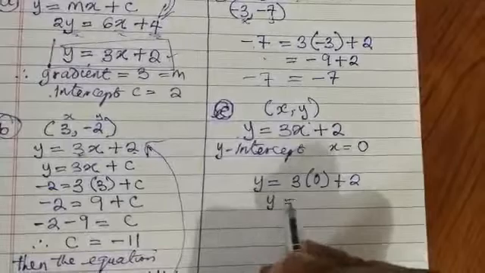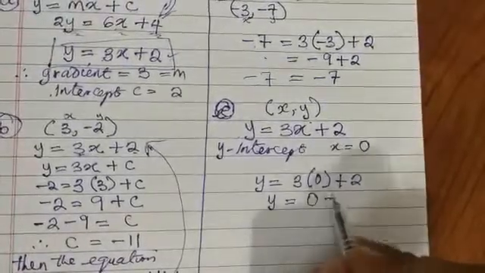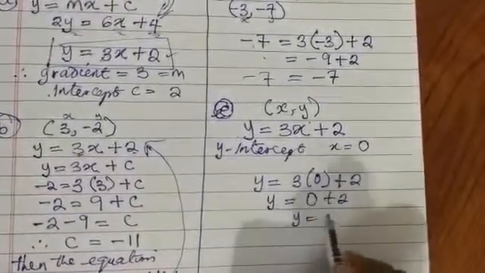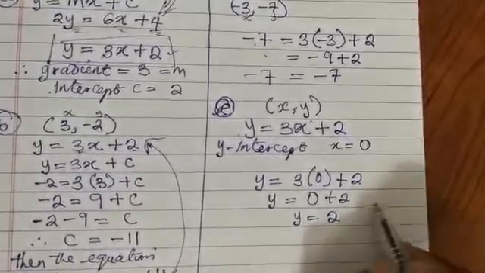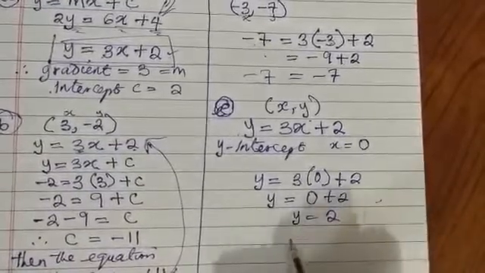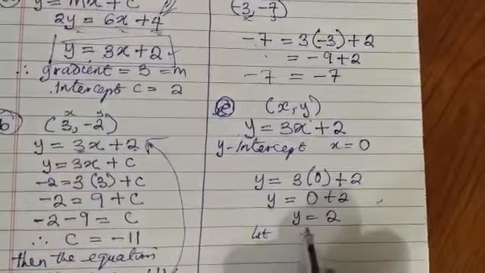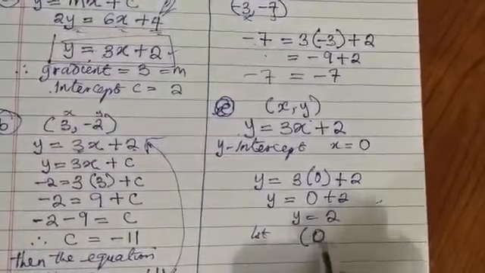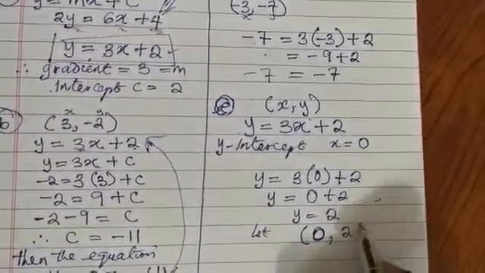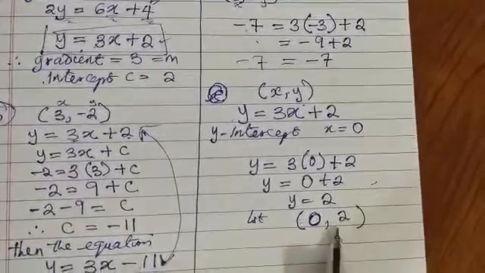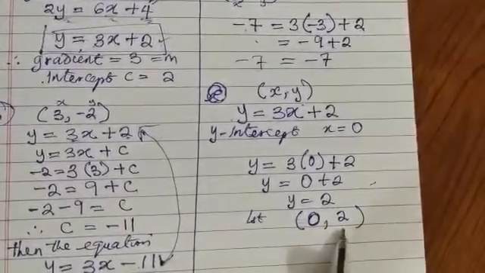So my y is what? 3 times 0 plus 2. That means y is 2. This is the first point. At this first point, my x is 0 and my y is 2. This is where it crosses the y-axis.